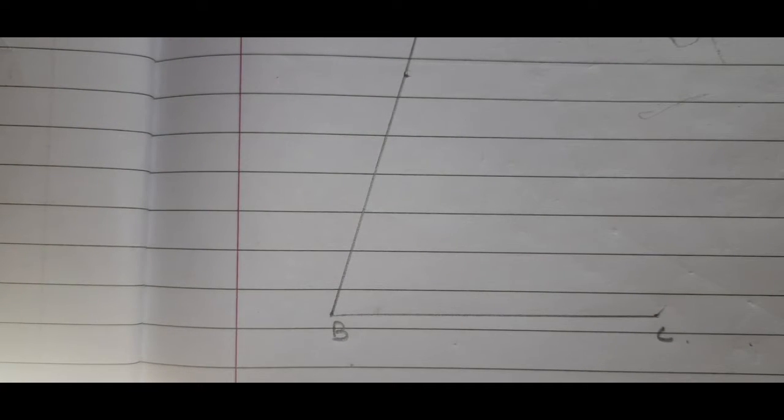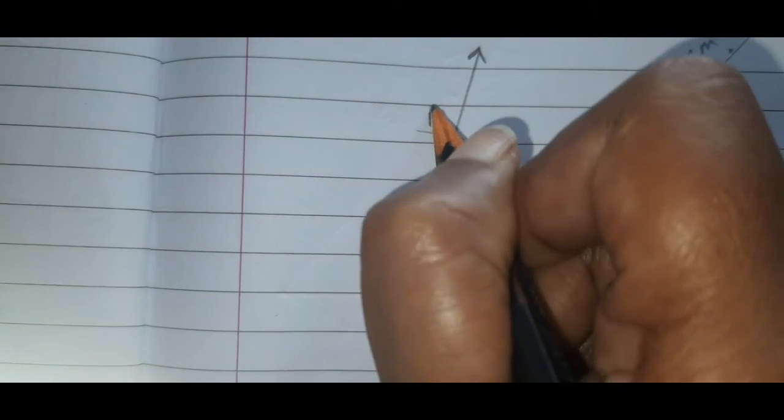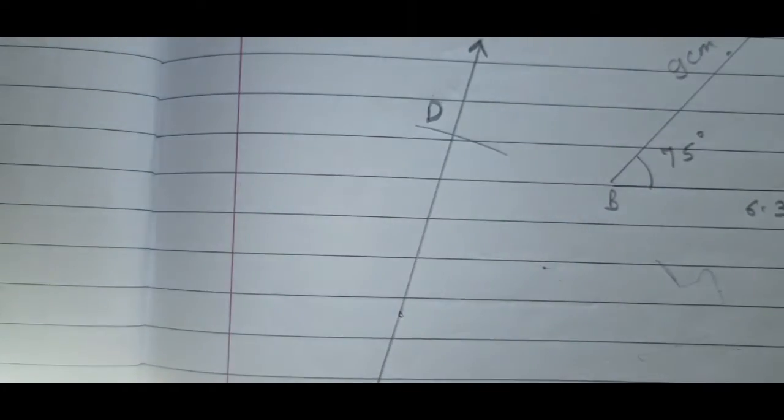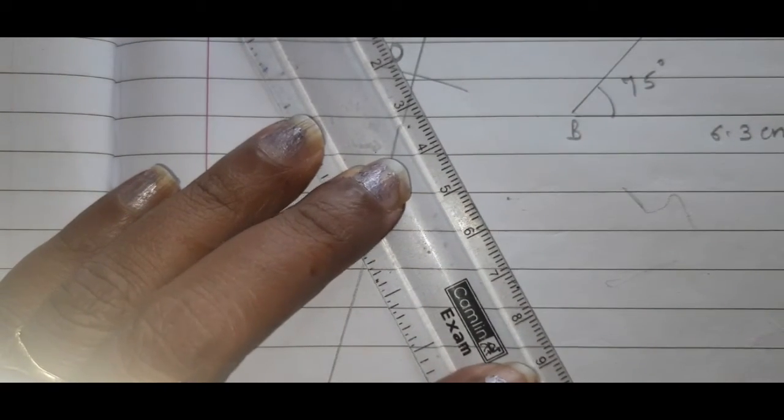And that point will be my point D. Okay. That point will be my point D. Now what I have to do is this D and C I have to join.